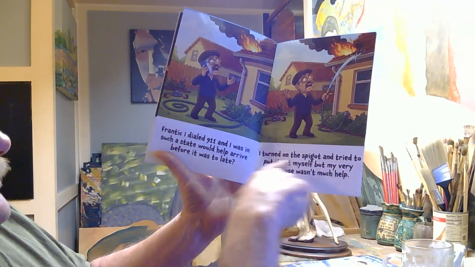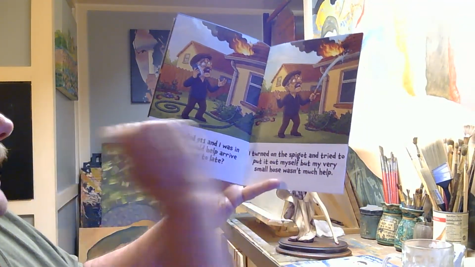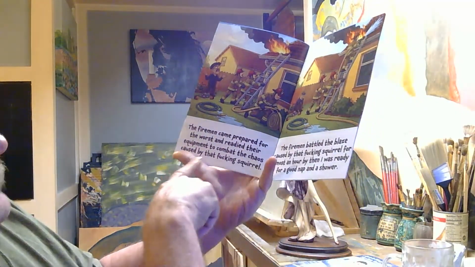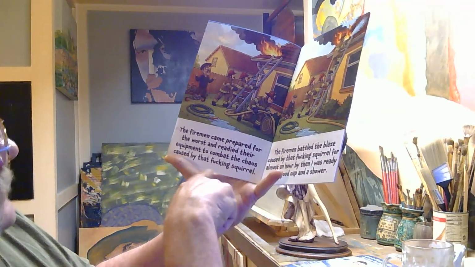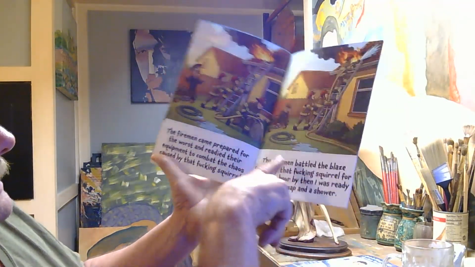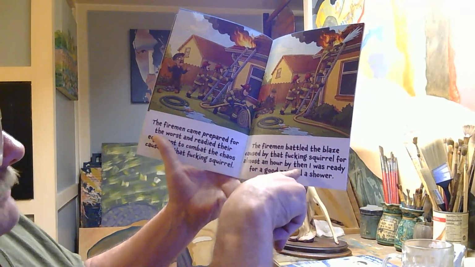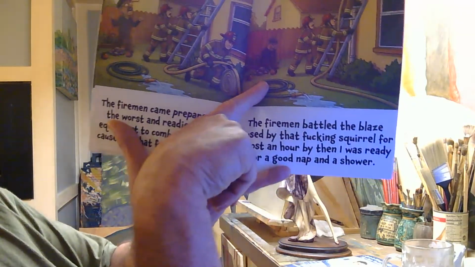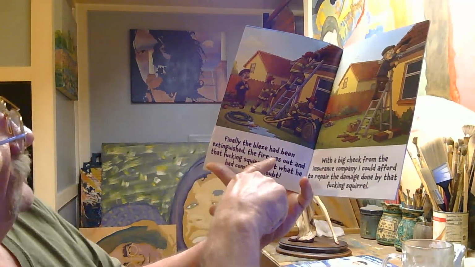I turned on the spigot and tried to put it out myself, but my very small hose wasn't much help. The firemen came prepared for the worst and ready their equipment to combat the chaos caused by that fucking squirrel. The firemen battled the blaze caused by that fucking squirrel for almost an hour. By then I was ready for a good nap and a shower. See me over there, I'm tired, I'm pooped. Finally, the blaze had been extinguished.